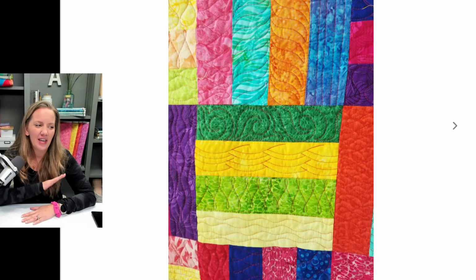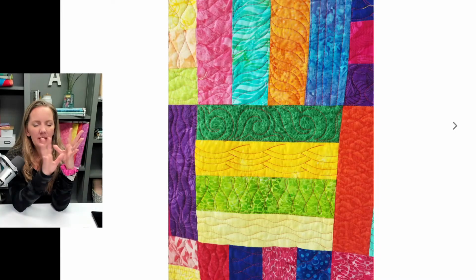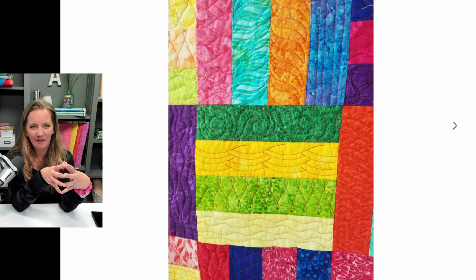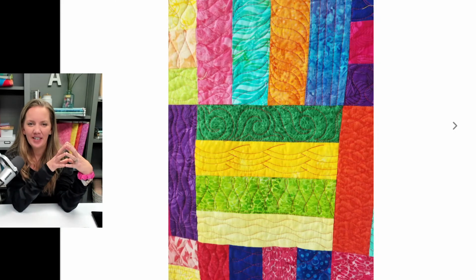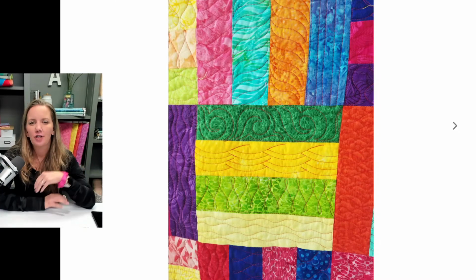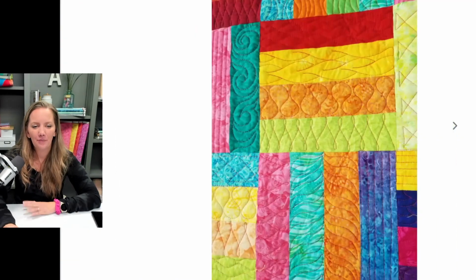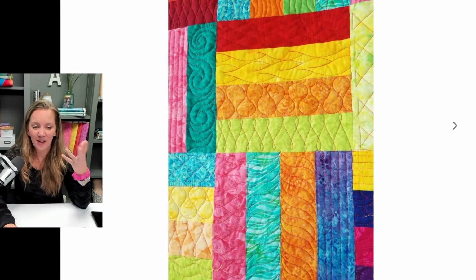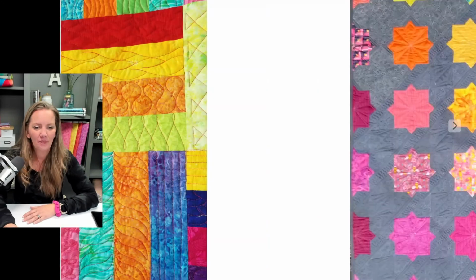Now, I will tell you, if I'm doing some custom quilting, and I know that the thread is going to contrast with a certain area, I will usually try to do some quilting designs that are a little bit more basic or simple, something that doesn't have a lot of traveling so that I don't get that thread buildup. So the design I'm picking also depends on the thread color as well.